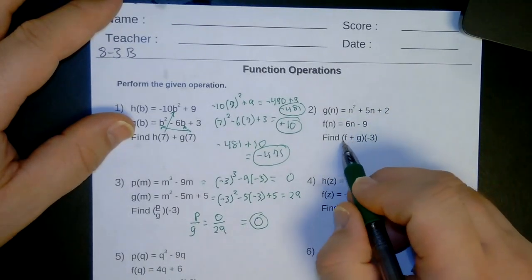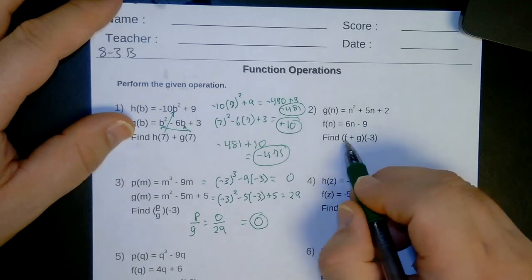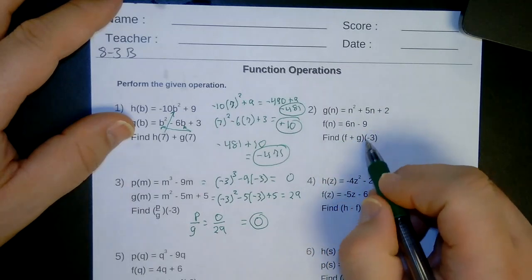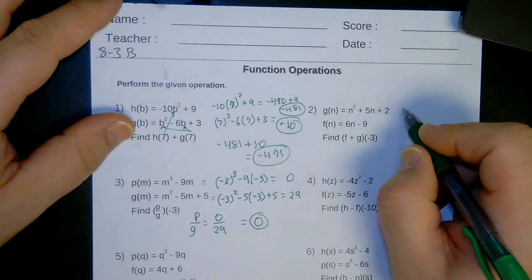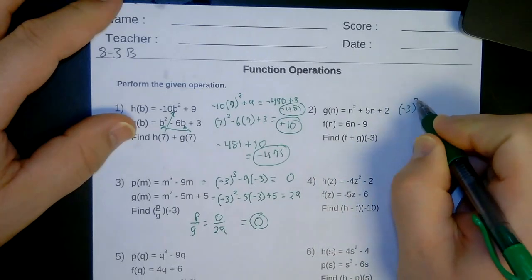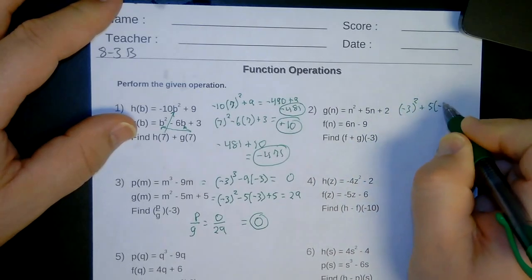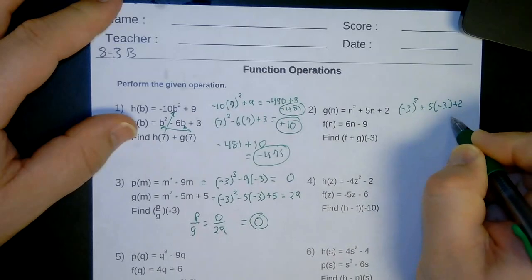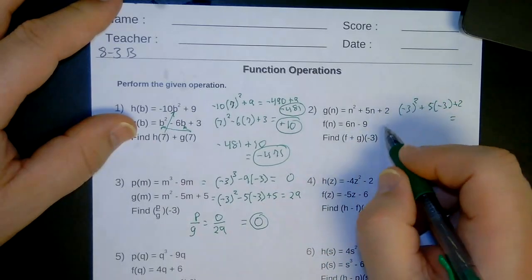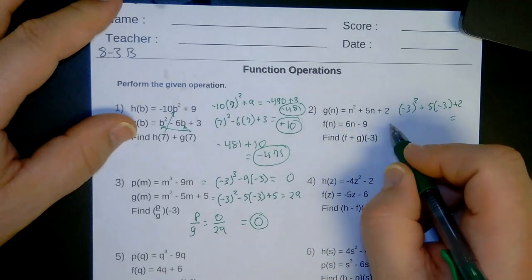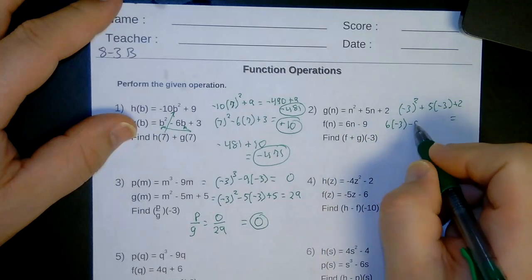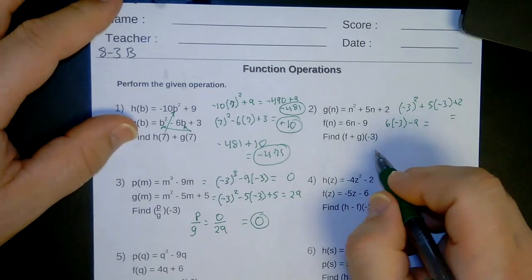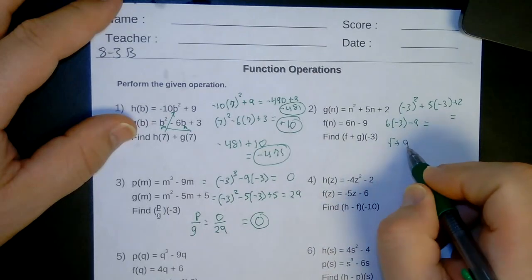Okay, number 2 says find f plus g. I'm just going to add the functions together, and then when n is negative 3. So I'm going to substitute negative 3 anywhere I see an n. So negative 3 squared plus 5 times negative 3 plus 2, and I'm going to try and get an answer there. And then down at the second function, it's going to be 6 times negative 3, and then take away 9. And I'll get an answer there. Then down here, I'm just going to add them together, f plus g. Okay, so let's take a look at that, what that looks like.